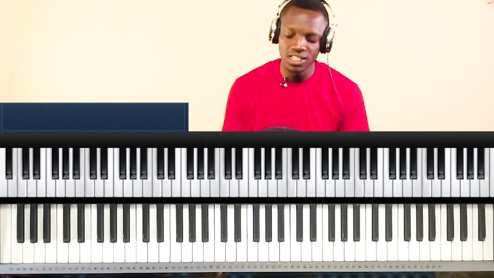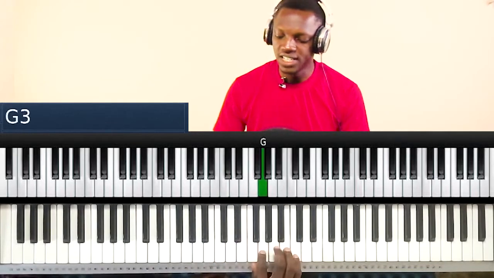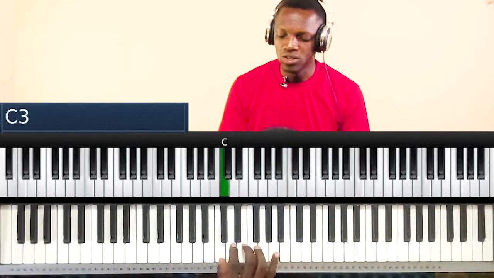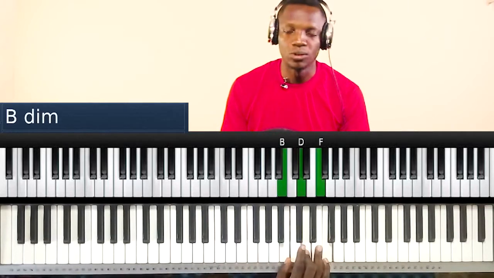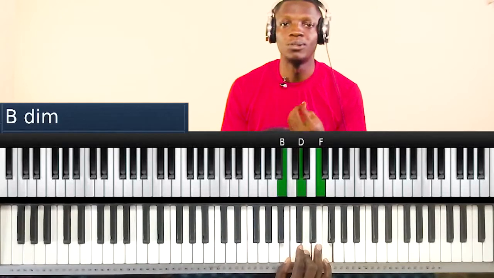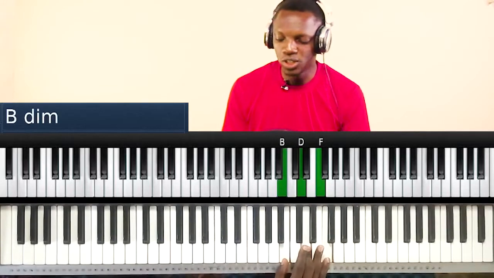For instance, if I'm in the key of C, what's the 7th degree? 1, 2, 3, 4, 5, 6, 7. So I just build my diminished chord there. If you are playing the chord built on the 7th degree of a particular key, what you're expected to play is a diminished chord.